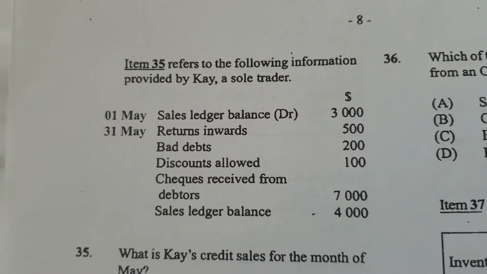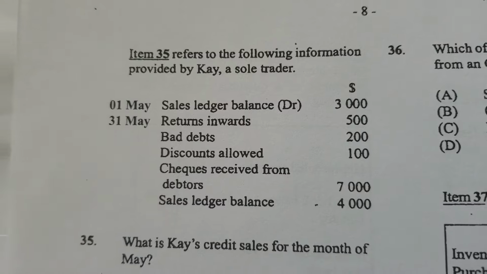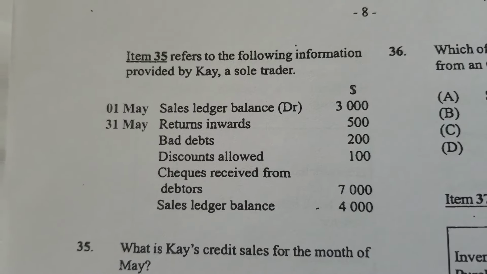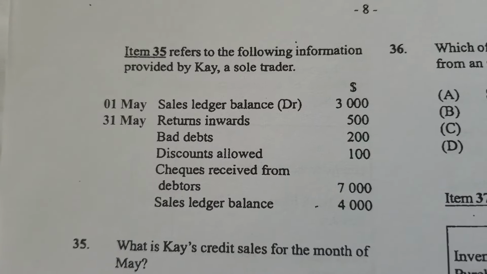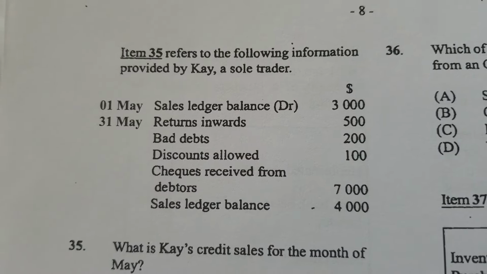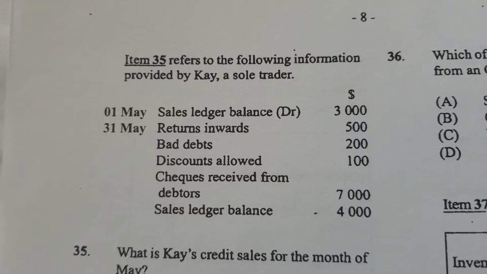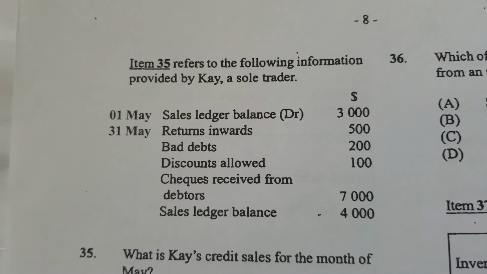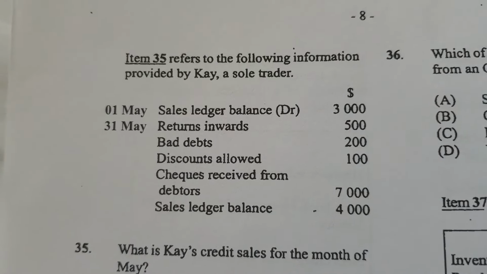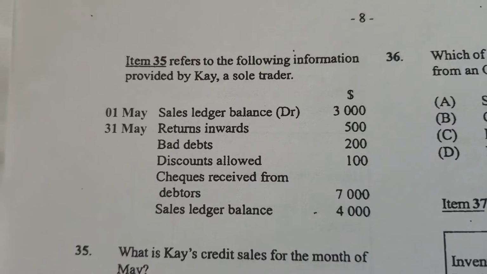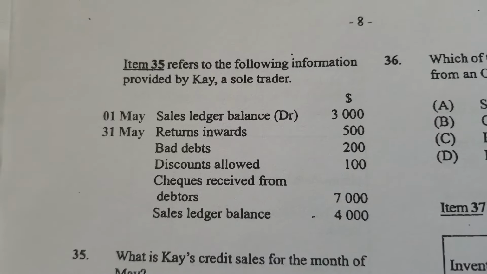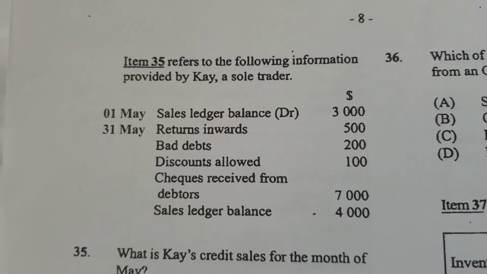Yes, control accounts. So we would debit the sales ledger balance of $3,000. We would credit the returns inwards of $500, credit the bad debt account for $200, and also credit in that sales control account for $100.